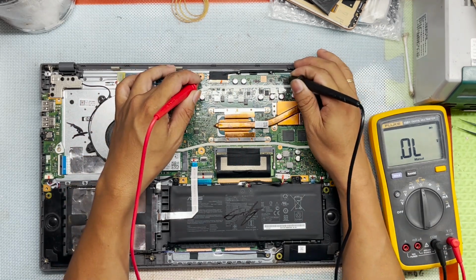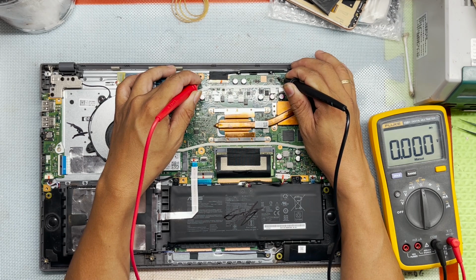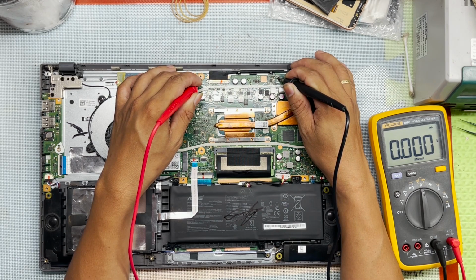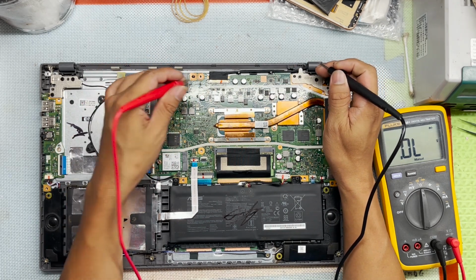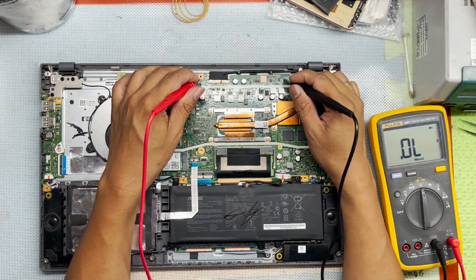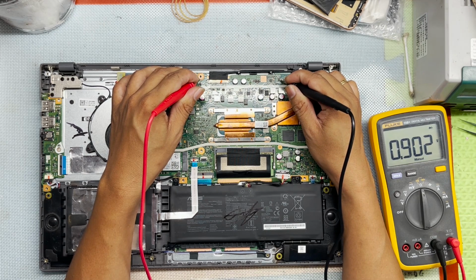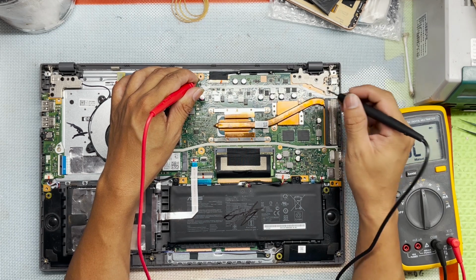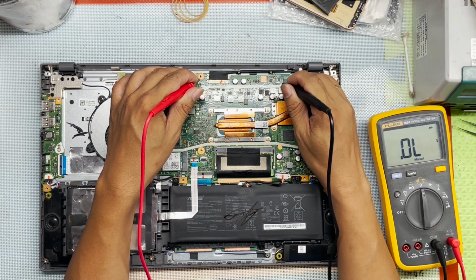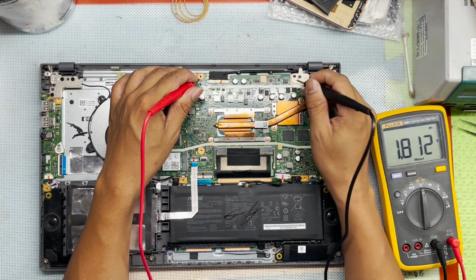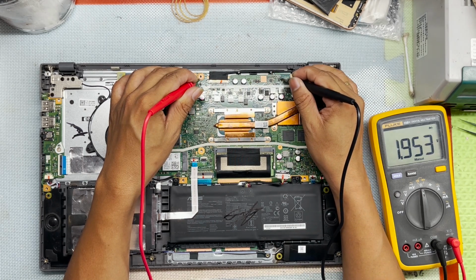Okay, so you can see there is a 0.00 voltage drop. The normal value should be around 0.5, 0.4, something like that.